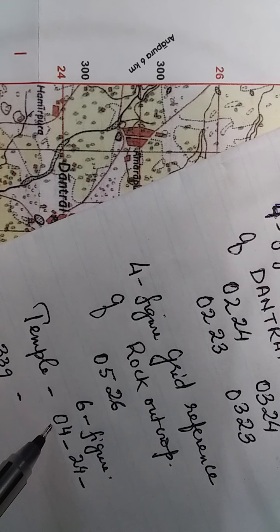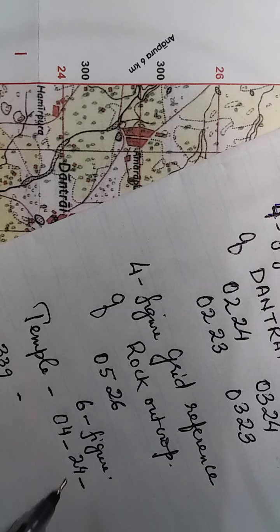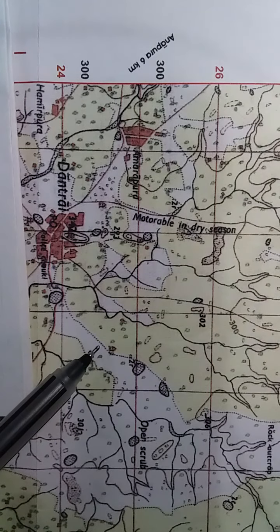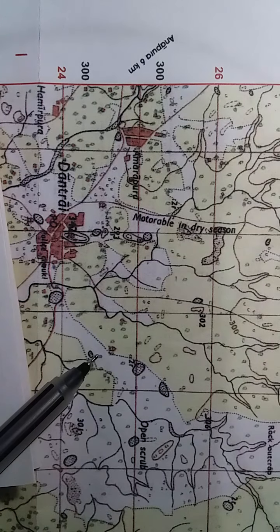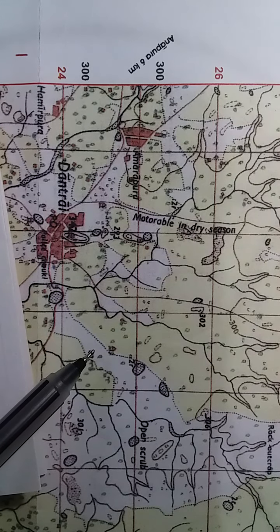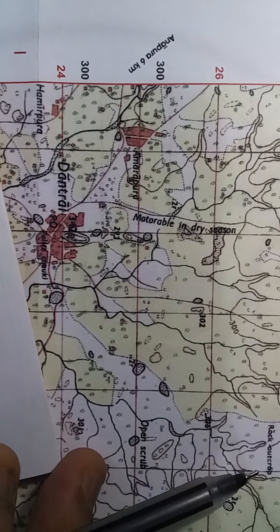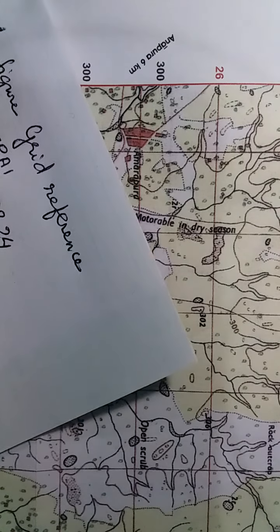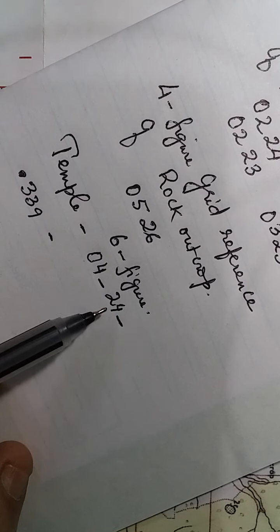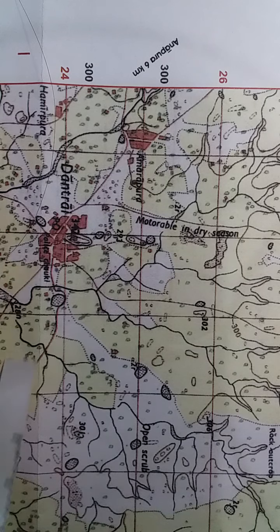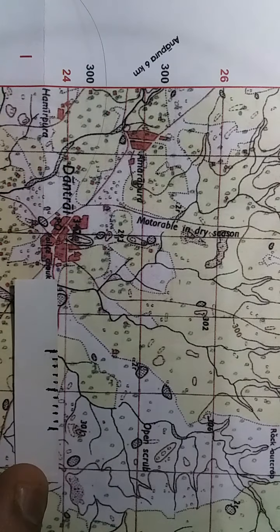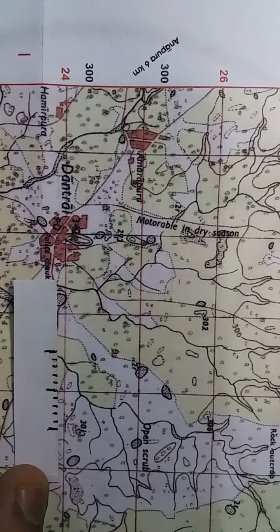So this 0424 is the grid number. You have to write the grid number correctly, otherwise it will be wrong. Now after we have written the four-figure grid reference, that is 0424, now I will use this paper strip to find out the specific location of that temple.